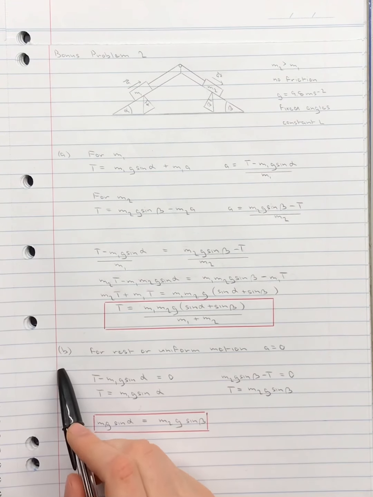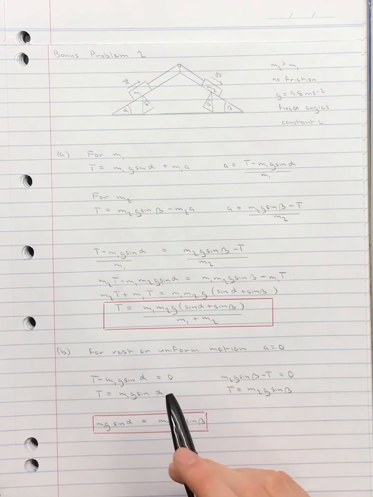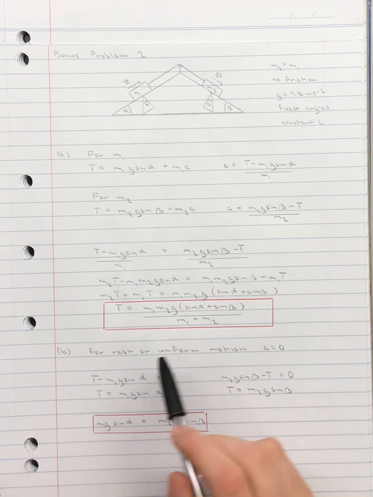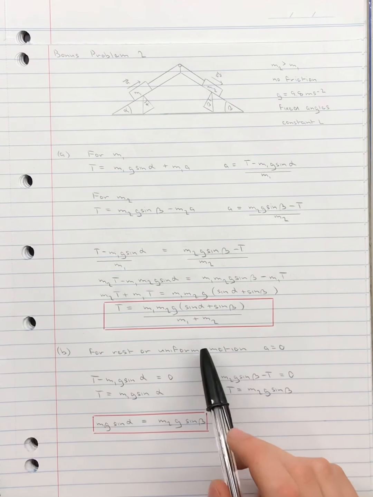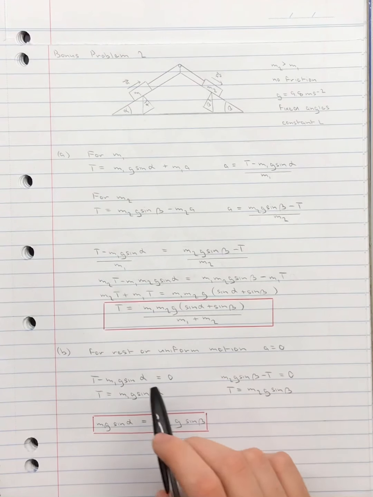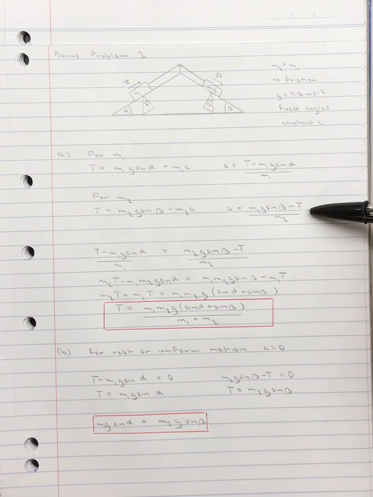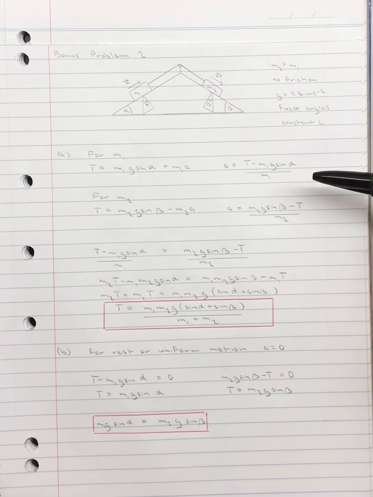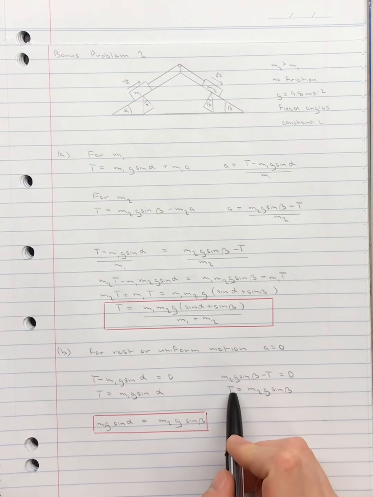For question B, what we want to find is a condition that has to be satisfied when the blocks are at rest or in uniform motion, so when acceleration is 0. So what I want to do is use the acceleration equations that I've already come up with in finding the tension forces on each of the blocks, and I want to set those both to 0 and then equate the expression that I get for the tension forces for each of those.